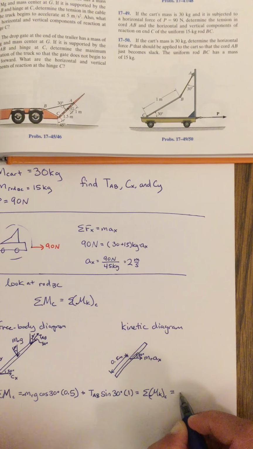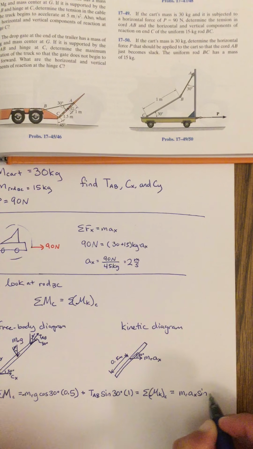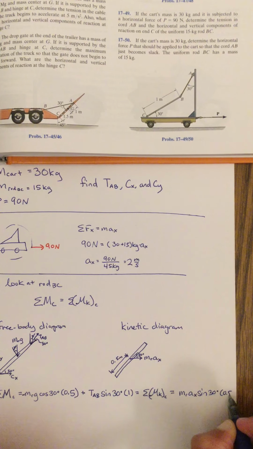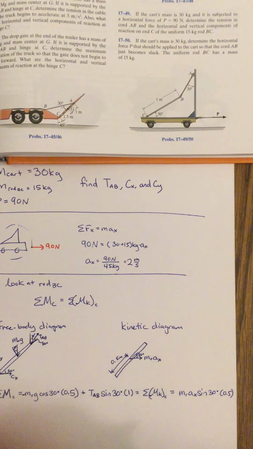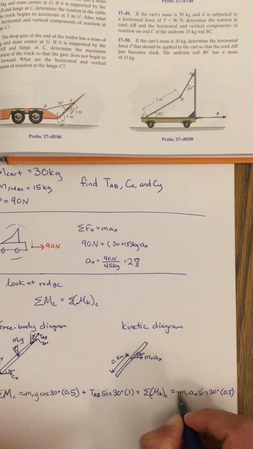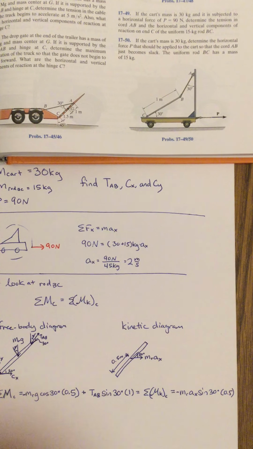So we have MRAX sine of 30 degrees, then the distance from here to here is 0.5, and that would cause rotation in the negative direction. So this is negative. I know what the mass of the rod is. I don't know what the tension is. I do know what the acceleration is, so I can solve this for the tension.